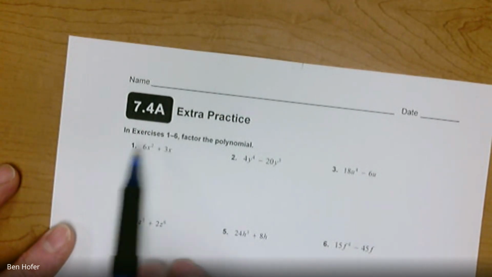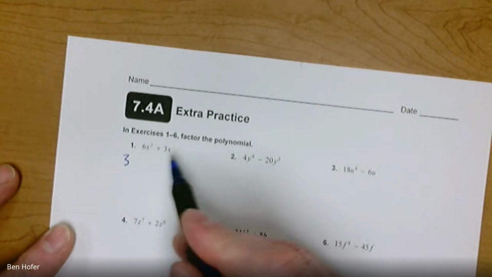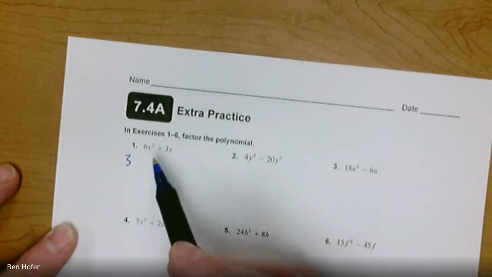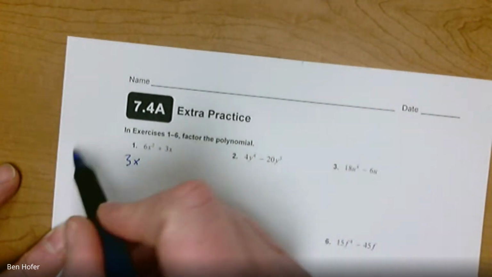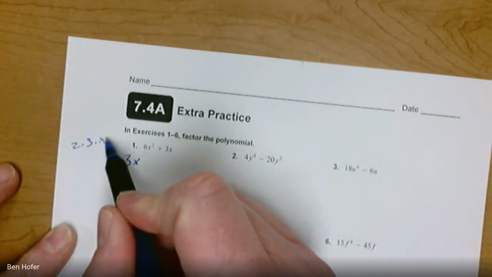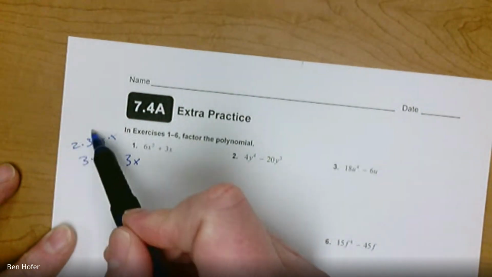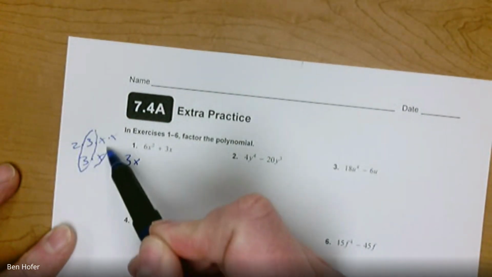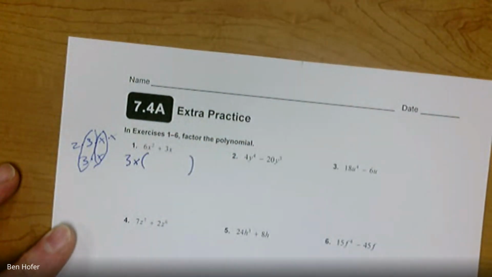and 3x. If I factored 6, I would get 2 times 3. So 3 is a factor of both 6 and 3. And then x squared and x, I can factor out 1x, right? If I listed out my factors, 2 times 3 times x for x squared, 3 times x for 3x, I have a 3 and an x that are in both. Everything else that's left over goes inside.